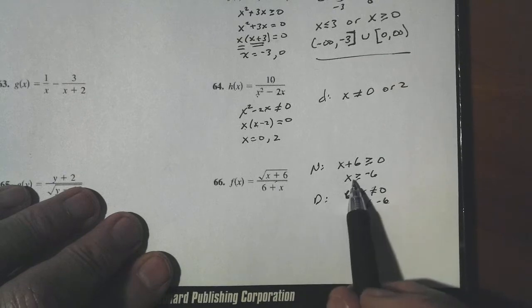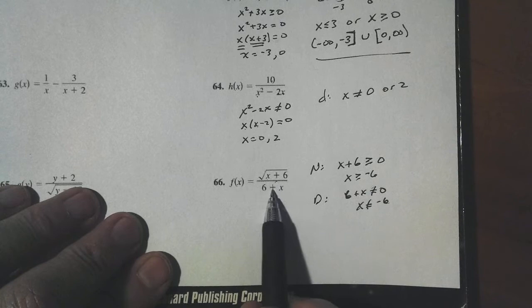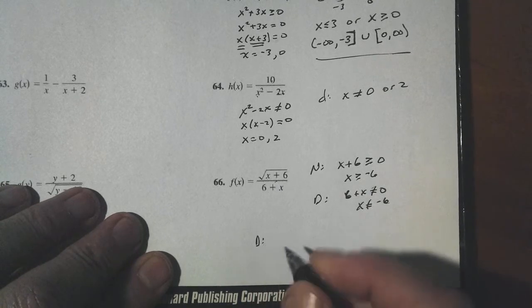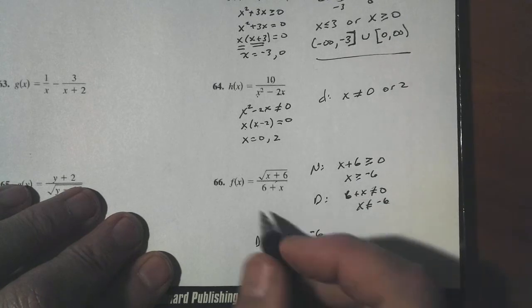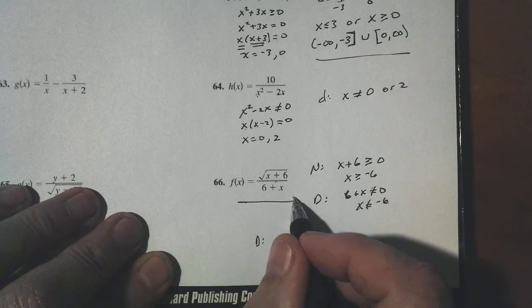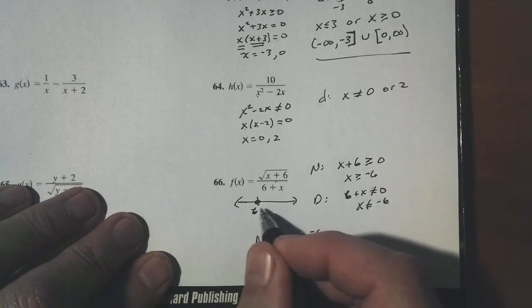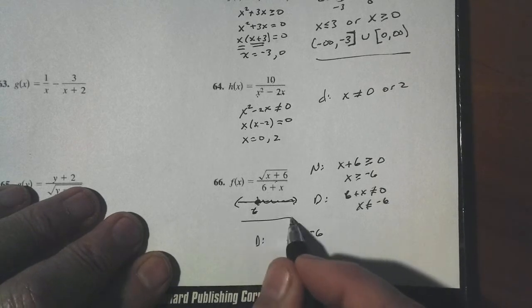Therefore, this is telling us you can be negative 6 and to the right, but this is saying, well, you better not be negative 6. Everything else is good. Final domain, x is greater than negative 6. Here's the numerator. The numerator at negative 6 is good. And here's the denominator.